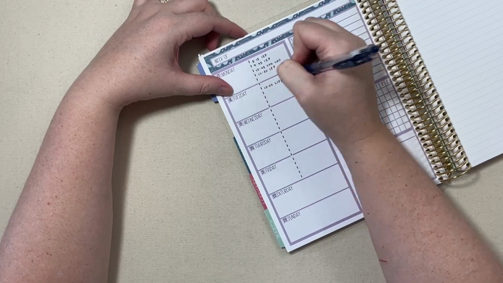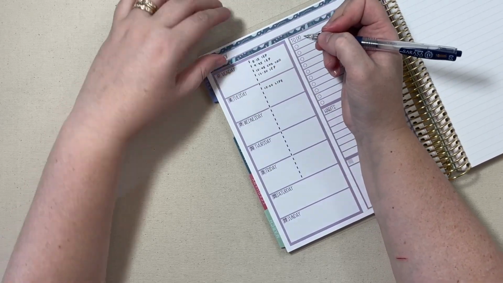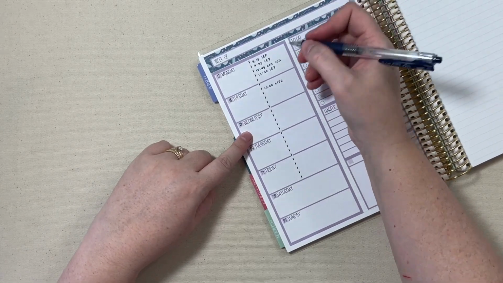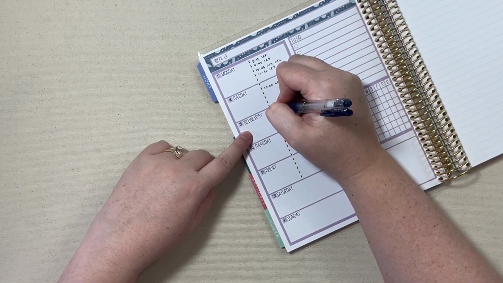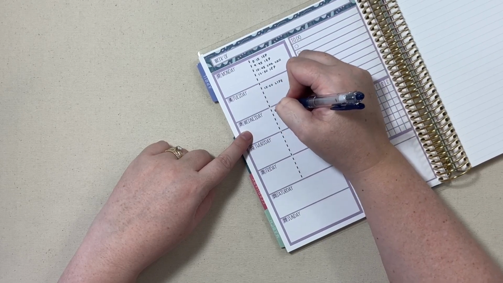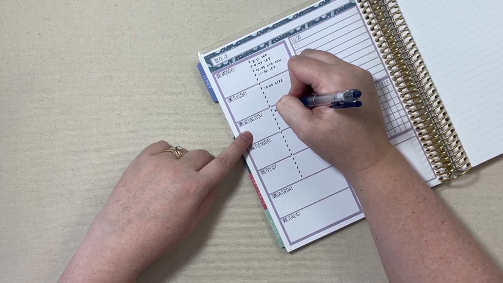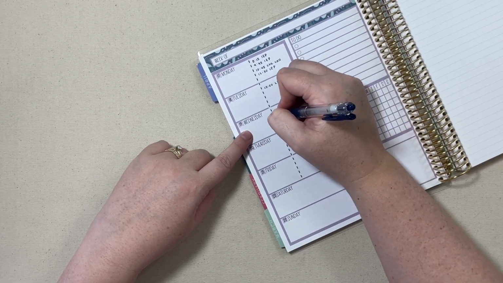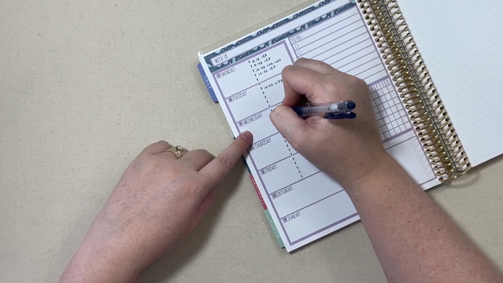Should take up a long part of the day, and then Wednesday is fairly busy as well. The good news is Thursday and Friday are less busy, so we'll start out busy but then kind of slow down as we approach the weekend.